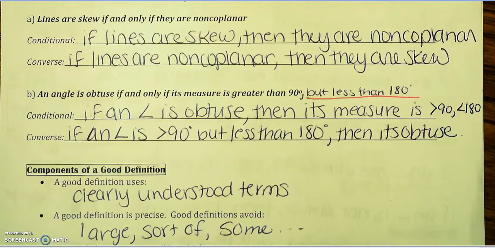All right, this is the example at the top on the back, and this is to actually take a biconditional and separate it into its conditional and converse. And again, there's two ways you can do this. I usually try and just go in the order of the biconditional that they give me. So this says lines are skew if and only if they are non-coplanar. So we're going to turn this into an if-then statement. If lines are skew, then they are non-coplanar.